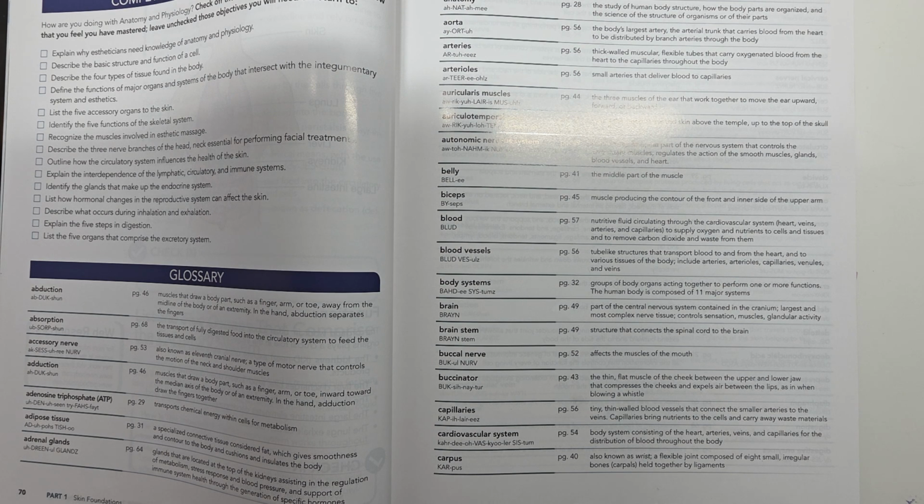Auricularis muscles, the 3 muscles of the ear that work together to move the ear upward, forward, or backward. Auriculotemporal nerve affects the external ear and skin above the temple up to the top of the skull. Autonomic nervous system, abbreviated ANS, the part of the nervous system that controls the involuntary muscles, regulates the action of smooth muscles, glands, blood vessels, and heart.